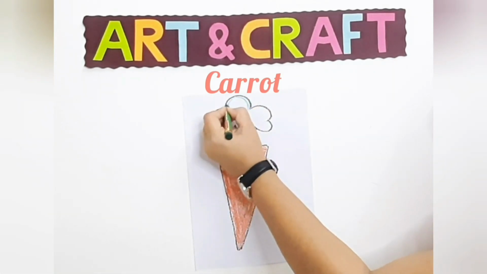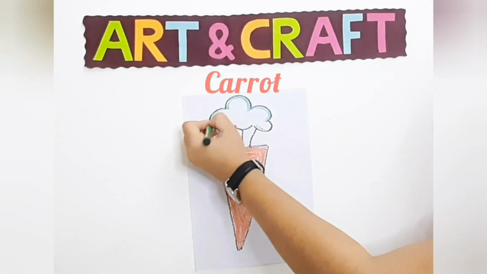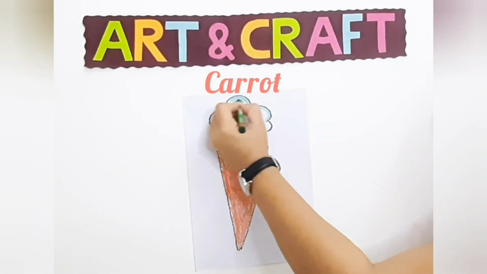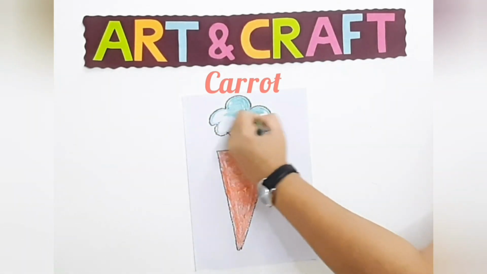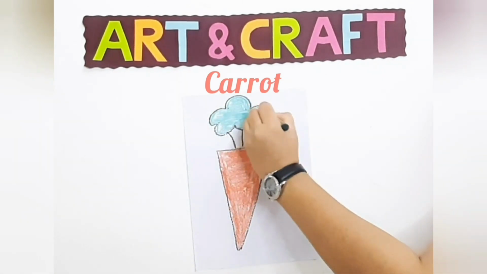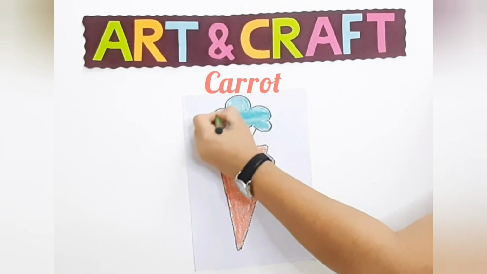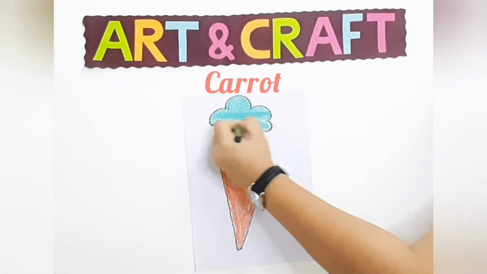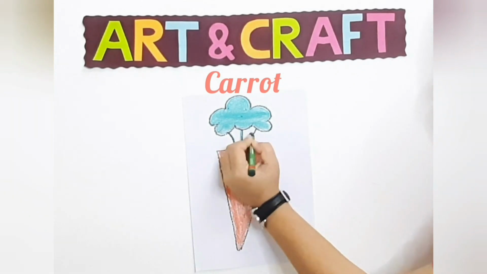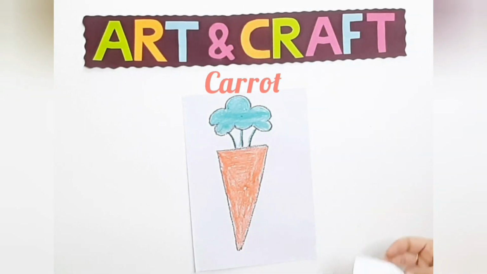Now I am using dark green color to color the leaves. Done. I drew a carrot.